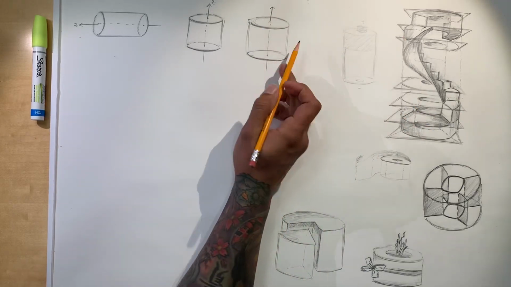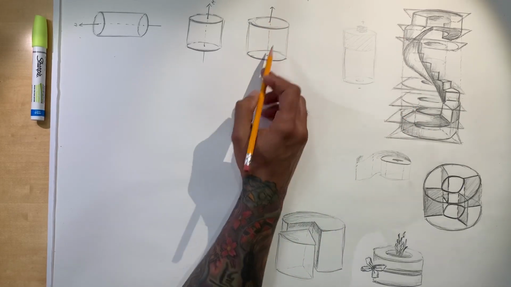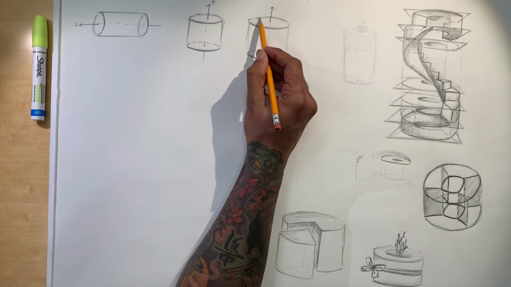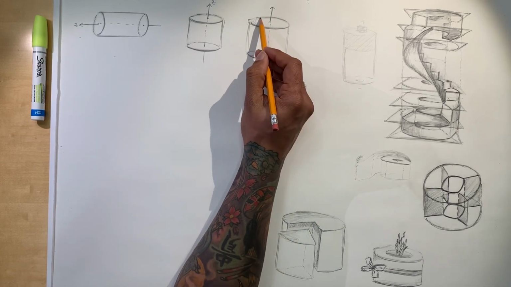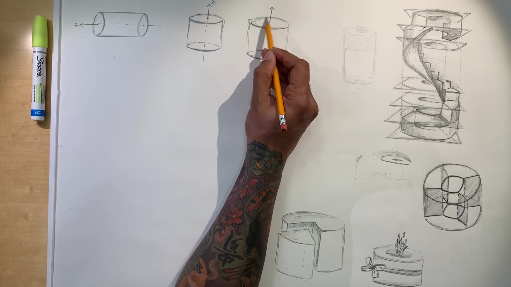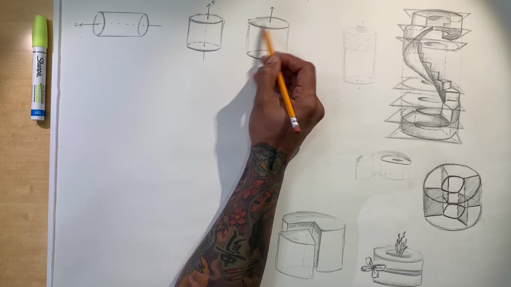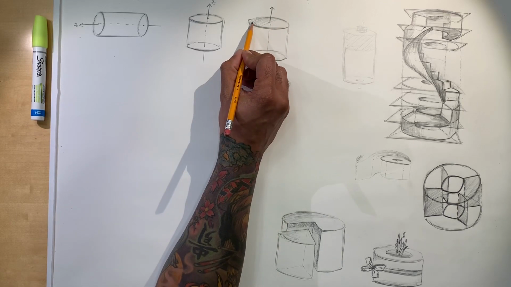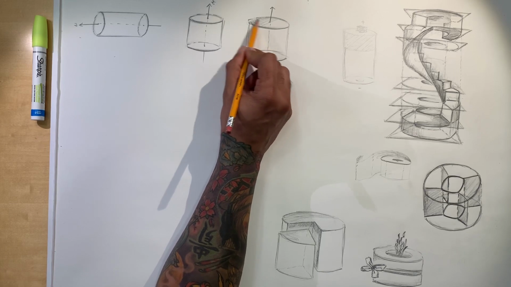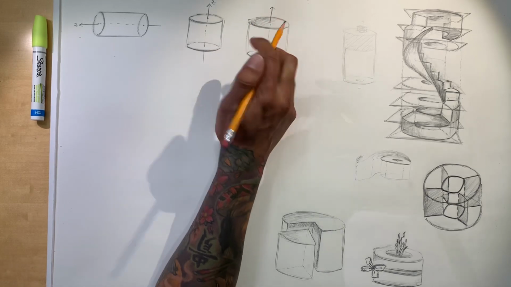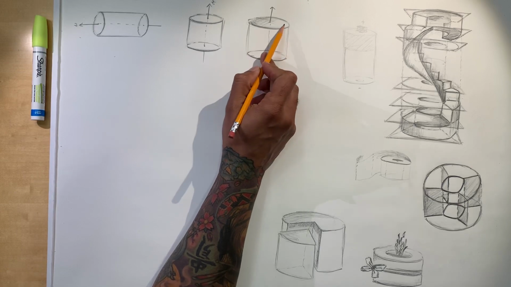Okay, so for this one, I'm gonna shade the top surface and the bottom surface. So what I wanna do is just draw lines across here and stop kind of halfway. And then more lines this way, and stop maybe a third of the way. Like in this area, we don't want to cover that at all.